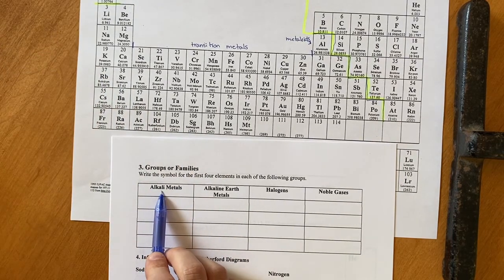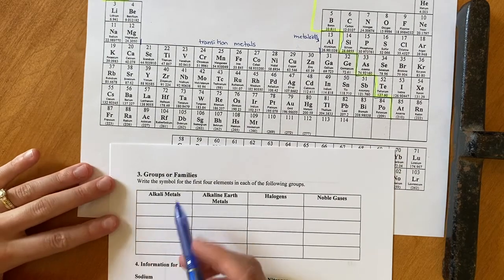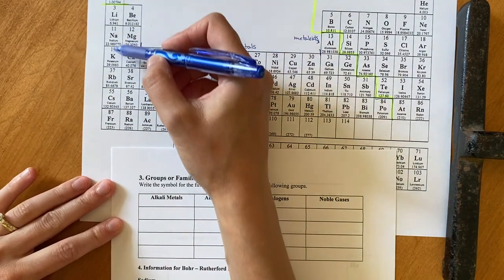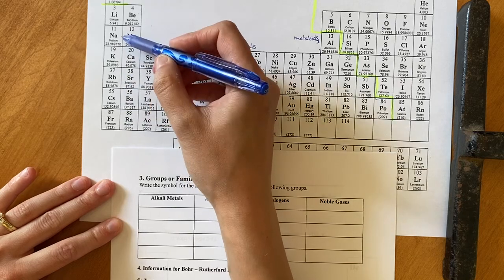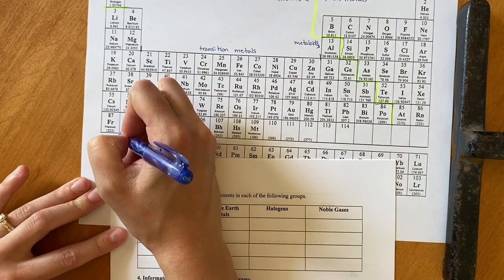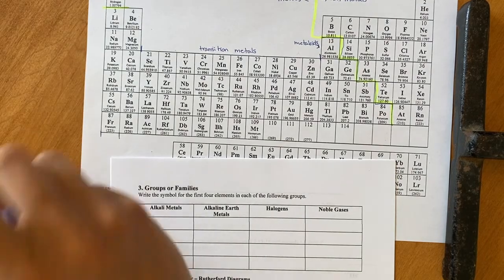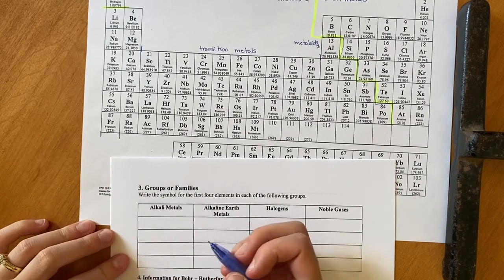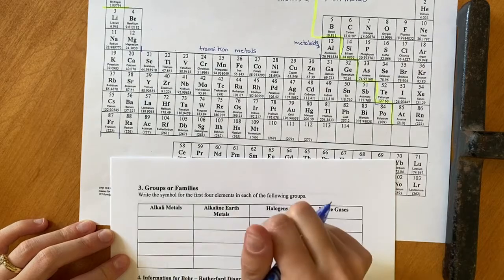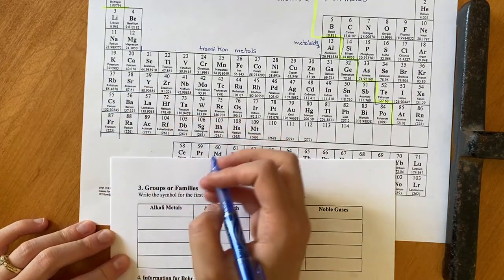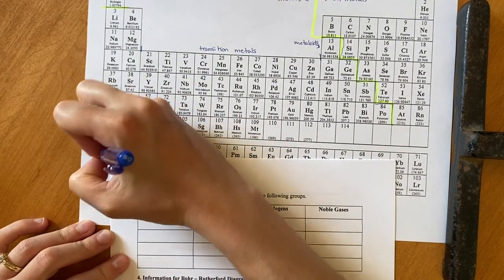So your alkali metals are your group 1 metals, and these are the very first column of the periodic table. So you may wish to label on your periodic table down here, either at the bottom or at the top. It does not include hydrogen. Hydrogen is with the nonmetals, but this first group are called the alkali metals.